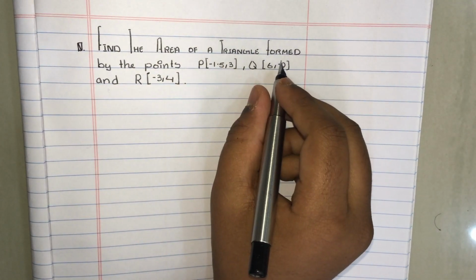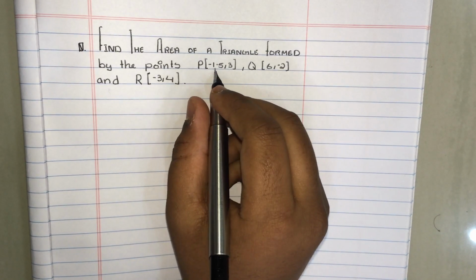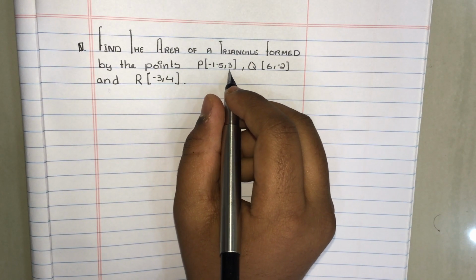So let's answer this question. Find the area of a triangle formed by the points P(-1.5, 3).